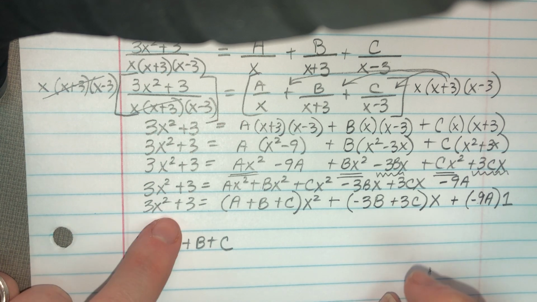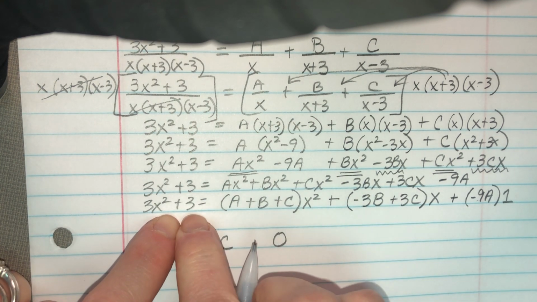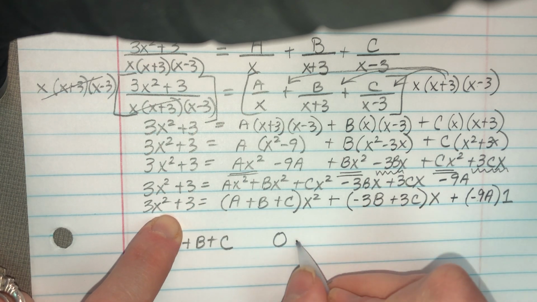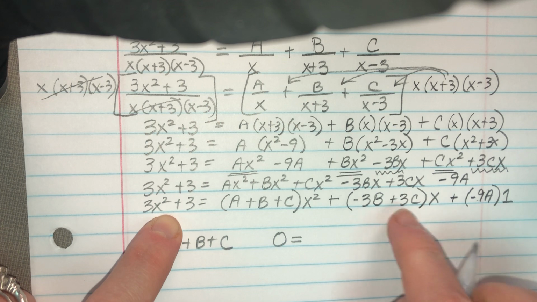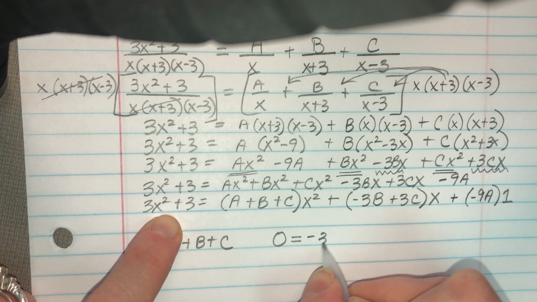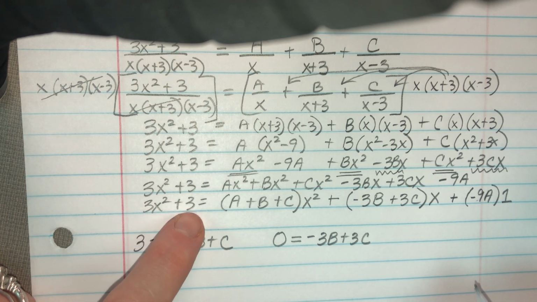And if I take the coefficient of the linear term on the left, which is 0 because there is no linear term on the left, that has to equal the coefficient of the linear term x on the right. So that's going to equal negative 3b plus 3c. And then the constant terms have to be equal.